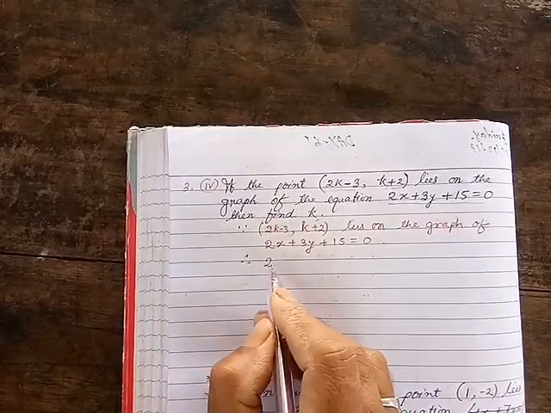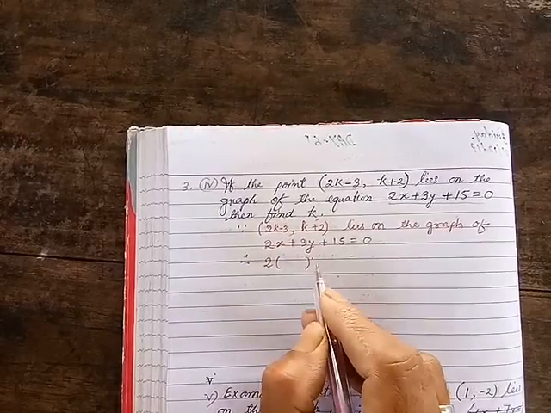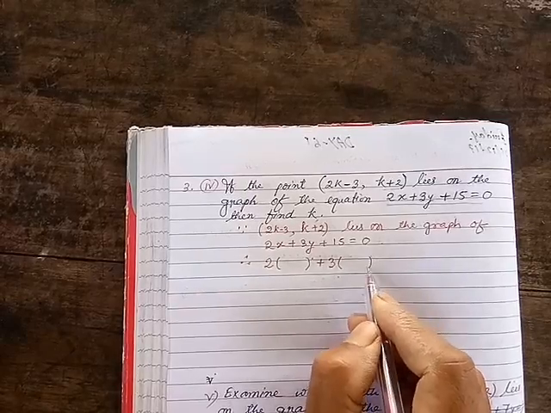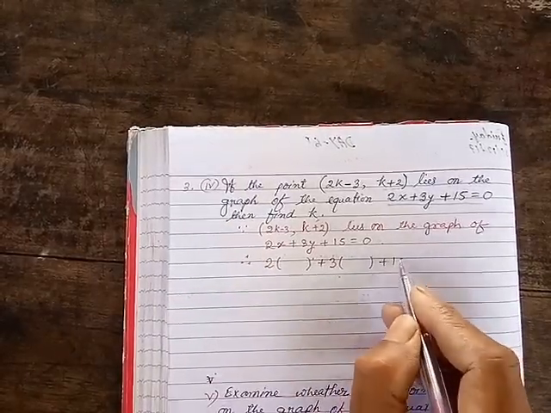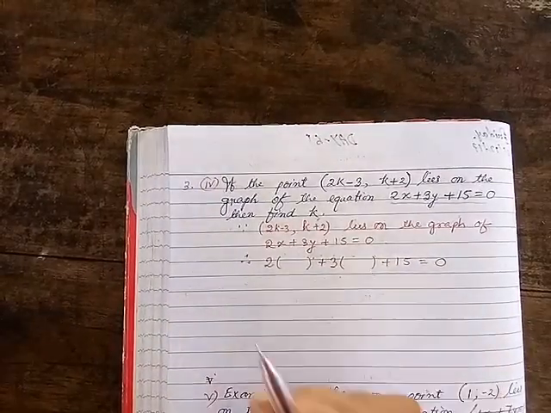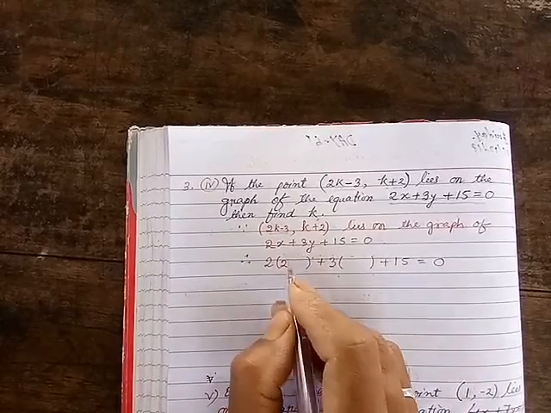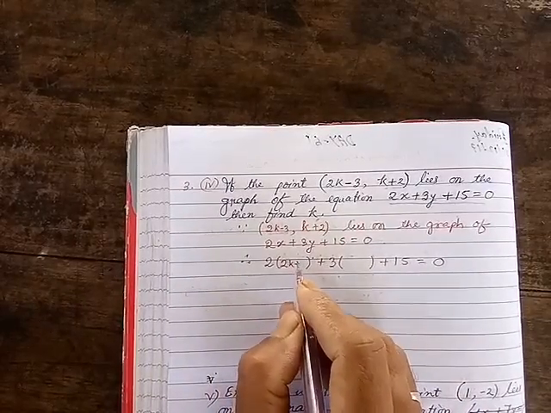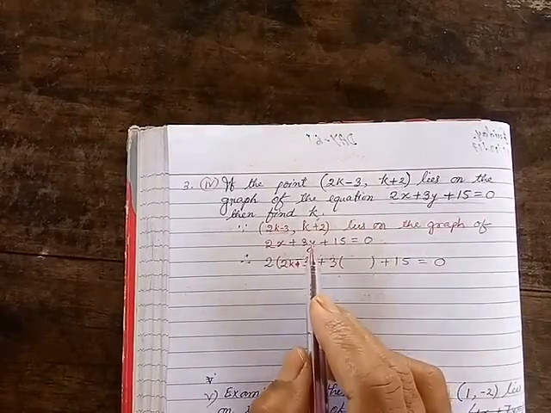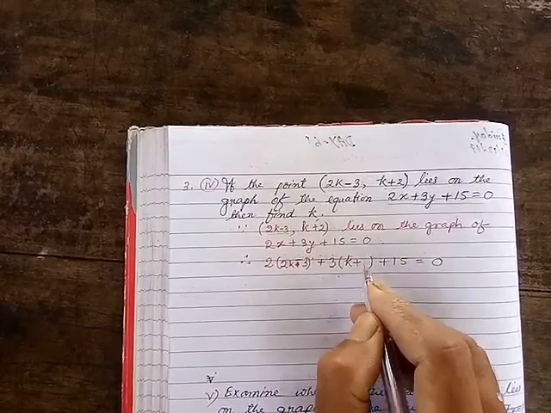Therefore, we can rewrite this equation like this: 2x plus 3y plus 15 equal to 0. Exactly, I wrote the equation, but in place of x I'll replace the x coordinate value, that is 2k minus 3, and in place of y I'll replace k plus 2.